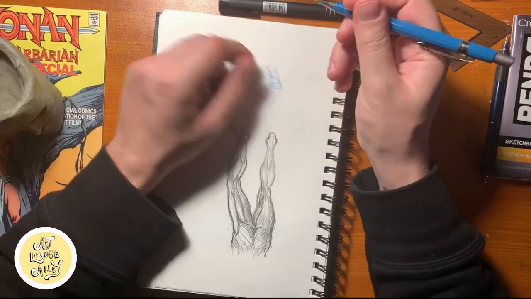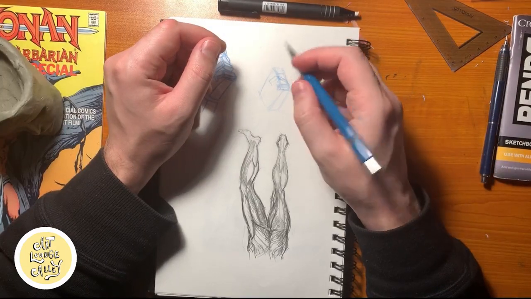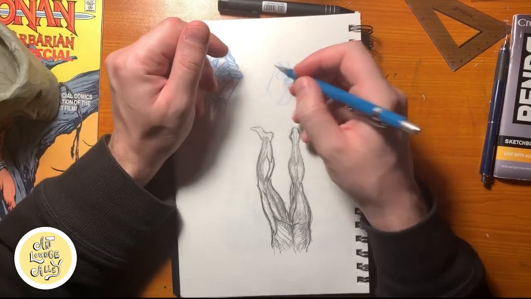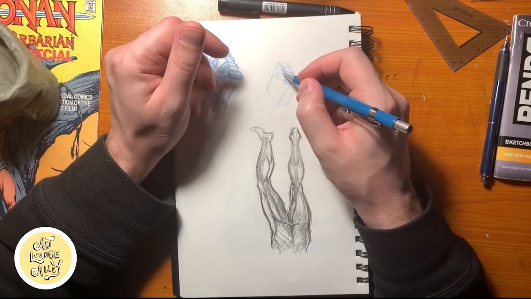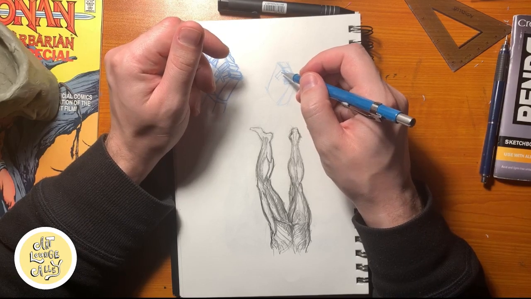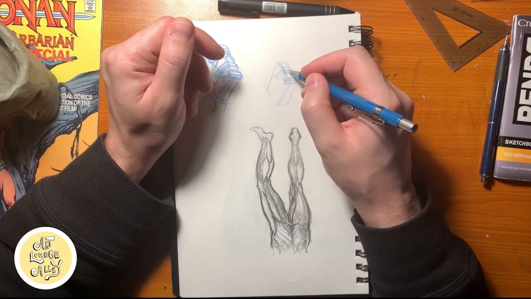You might not even need a measurement at some point. You could just naturally see that it looks a little bit too long. So yeah, just look out for that.